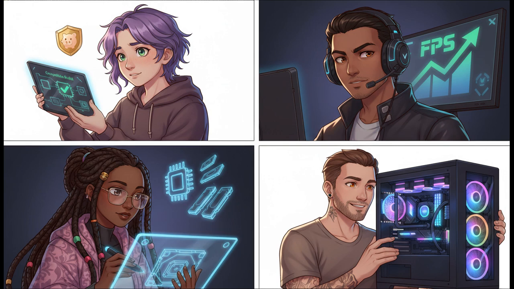And what's so great is that this tool is for everyone. It's for the beginner who is absolutely terrified of buying the wrong part. It's for the pro who's chasing every last frame per second. It's for creators who need a very specific kind of performance. And it's for the enthusiast who wants their rig to look just as incredible as it performs.